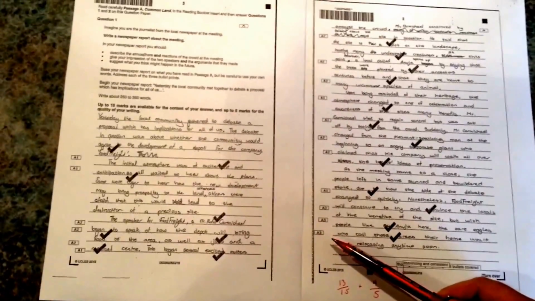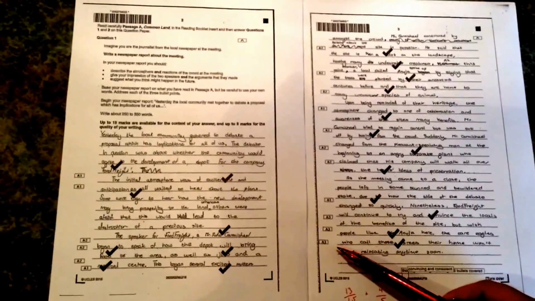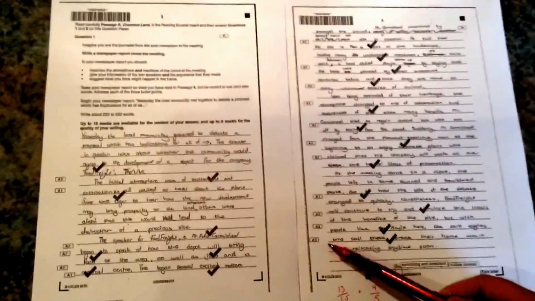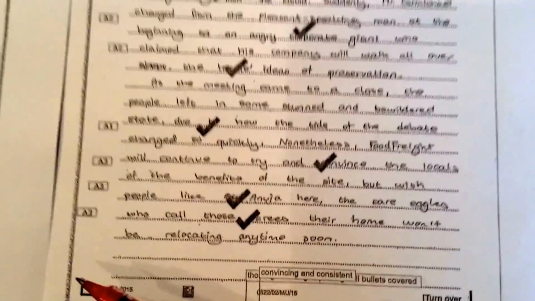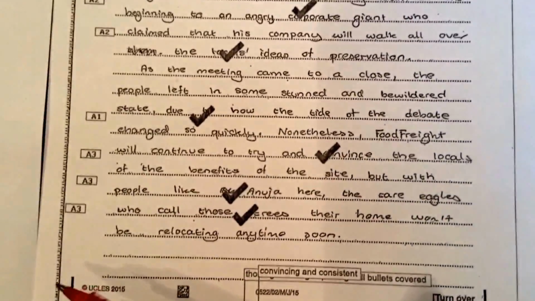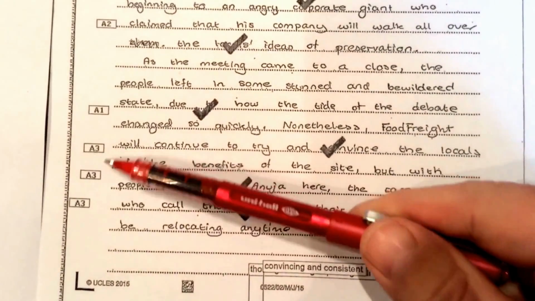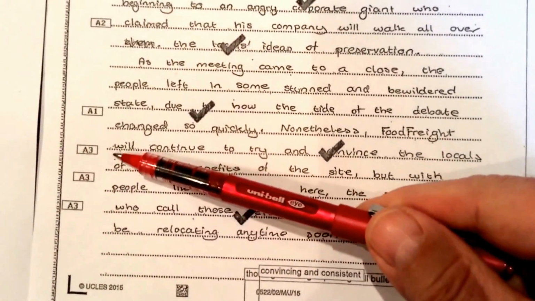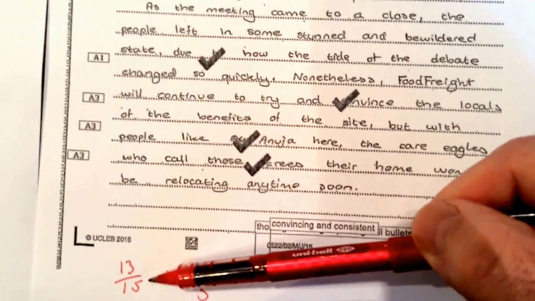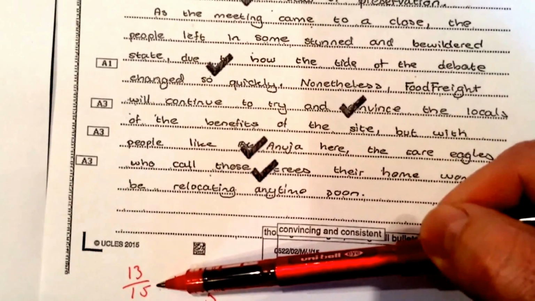And it's an easy way for the examiner to work out if you're covering all 3 bullet points. And if I zoom in, you'll see that the examiner's report, released at the end of the year, is right for this candidate. He's only got 3 for bullet point A3, and that's cost him marks. He's ended up with only 13 out of 15 marks available.